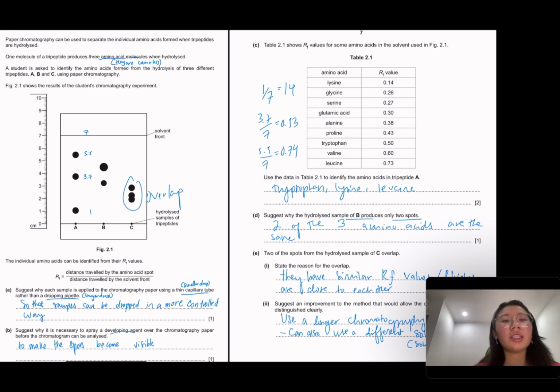B. Suggest why it is necessary to spray a developing agent over the chromatography paper before the chromatogram can be analyzed. Again, this one has been mentioned earlier. Amino acids are colorless, and you intend to make the spots visible. So yeah, they are sprayed to make the spots become visible.